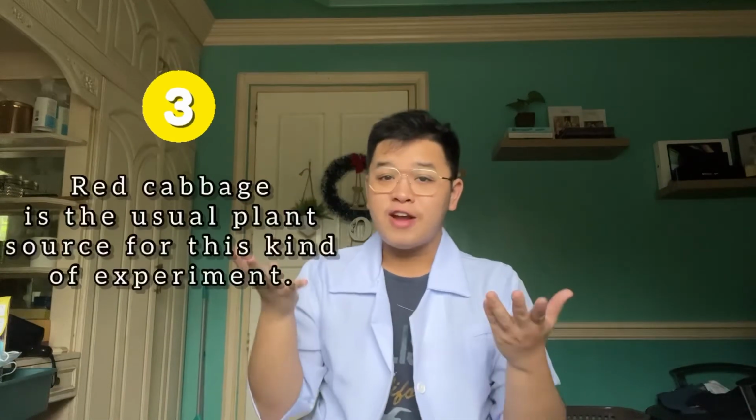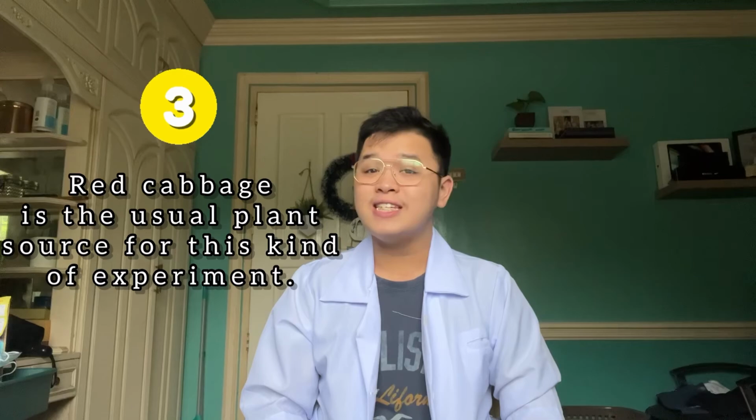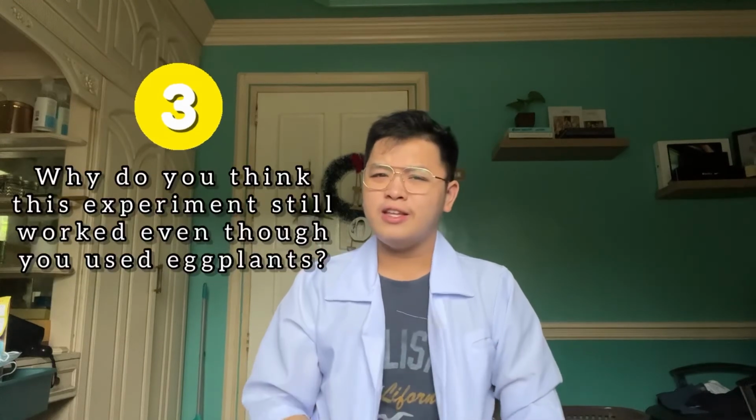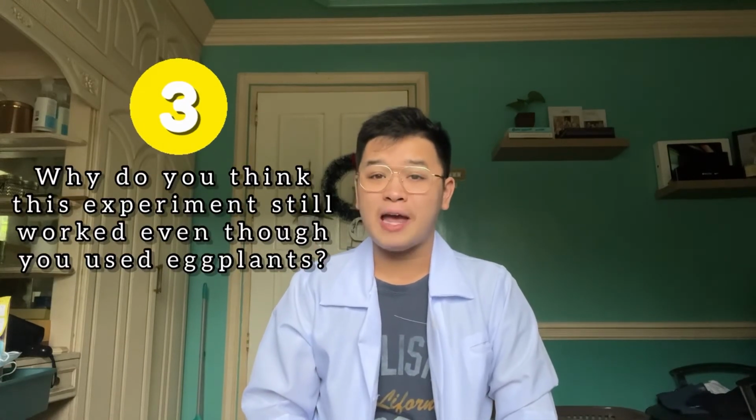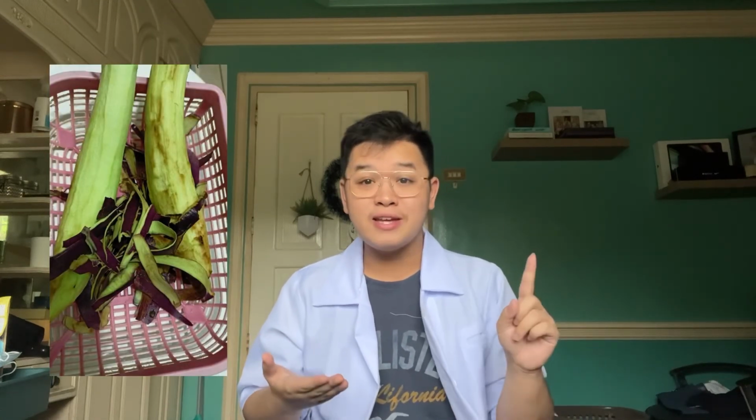Question number 3. Red cabbage is the usual plant source for this kind of experiment. Why do you think it still worked even though we used eggplants? In this experiment, we used eggplant peels to detect the pH level of the substances used. But in fact, red cabbage is the commonly used plant source for this kind of experiment.